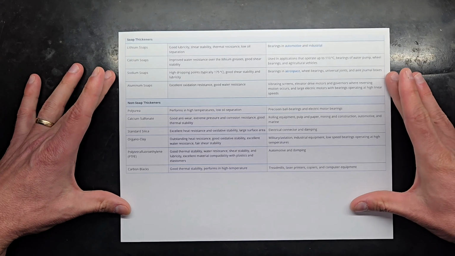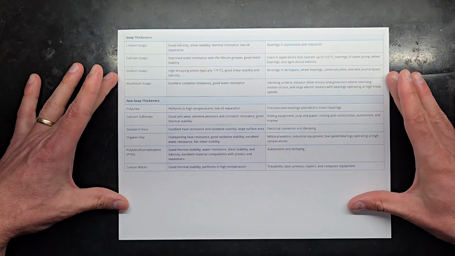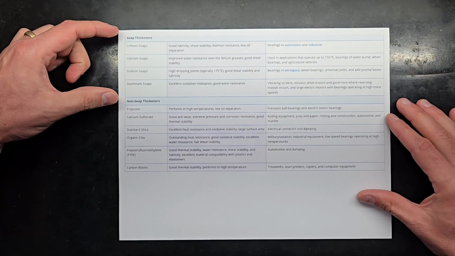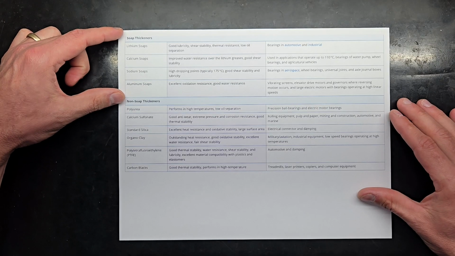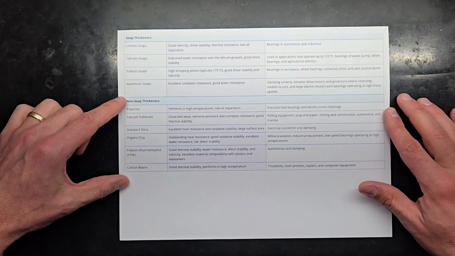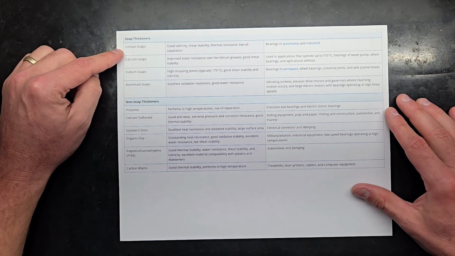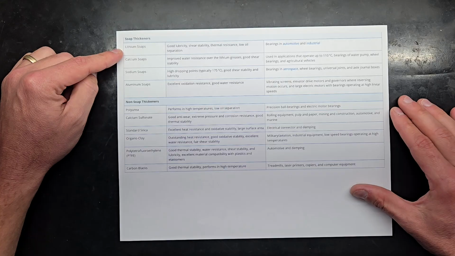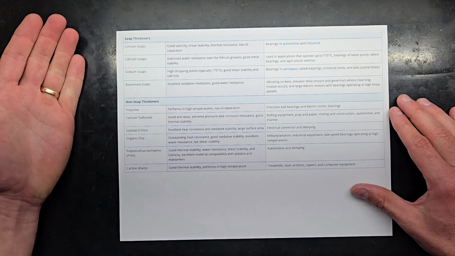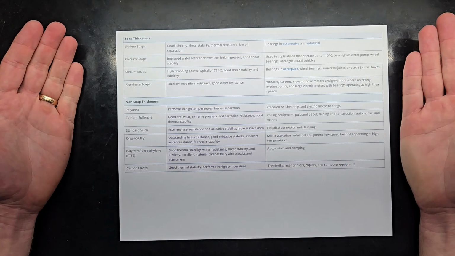So here we have a pretty handy table that shows us the prominent greases. Here we have our soap thickened greases, and we have our non-soap thickened greases. The other thing to understand with our soap thickened greases is we can have two types. We can have simple soaps and we can have complex soaps.